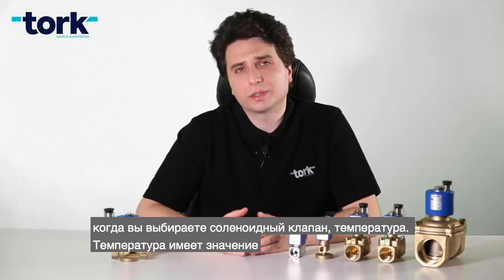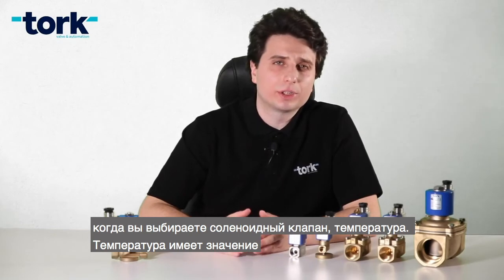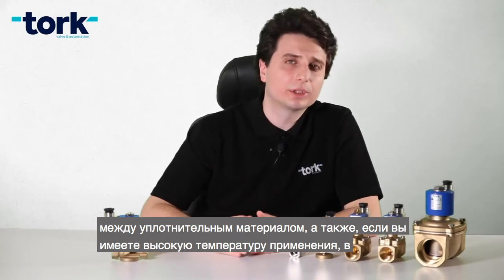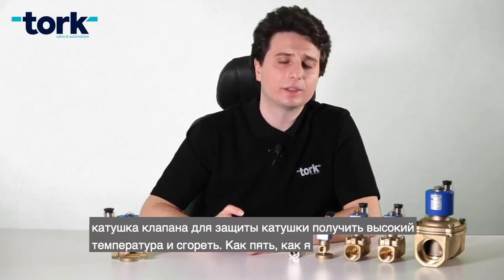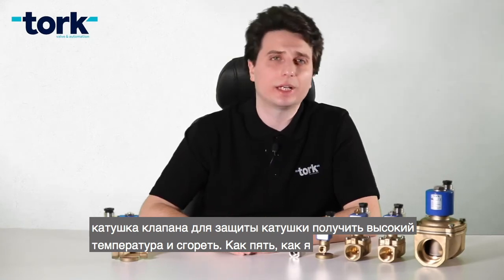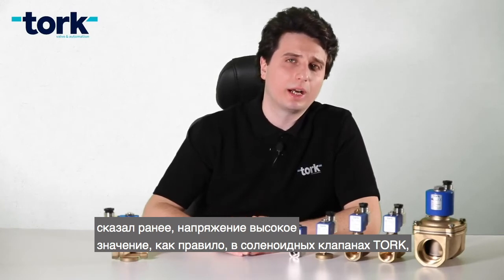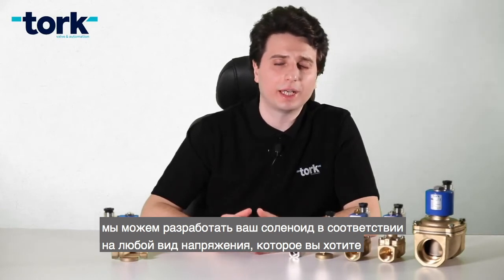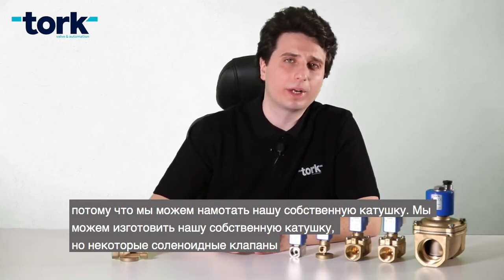The fourth point when you are choosing your solenoid valve is temperature. Temperature makes a difference in sealing material, and also if you have a high temperature application, in this case you need some extension between the body of the solenoid valve and the coil of the valve to protect the coil from high temperatures and getting burned. As the fifth point, as I said before, the voltage is of high importance. Normally in TORK solenoid valves, we can design your solenoid according to any kind of voltage you desire because we can wind our own coil, we can manufacture our own coil.